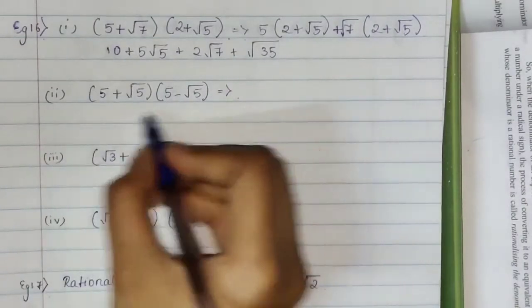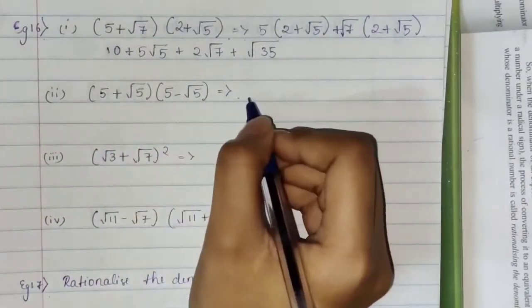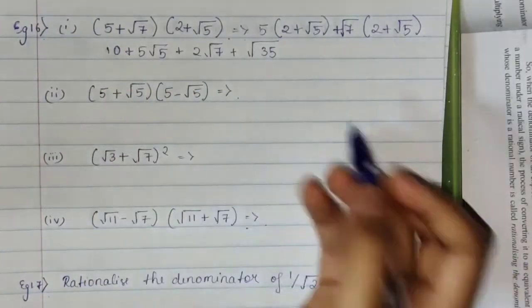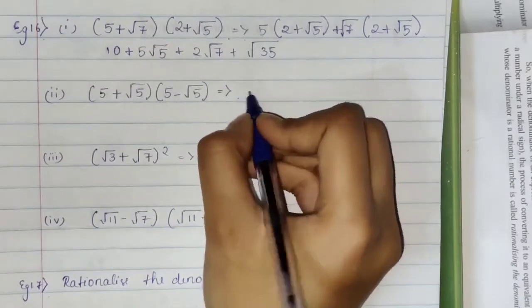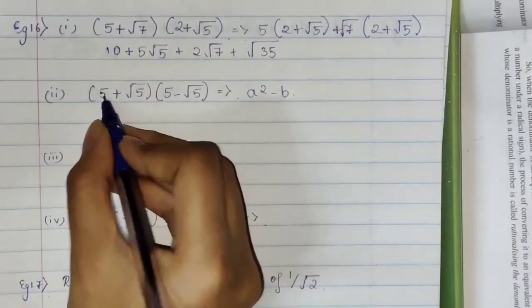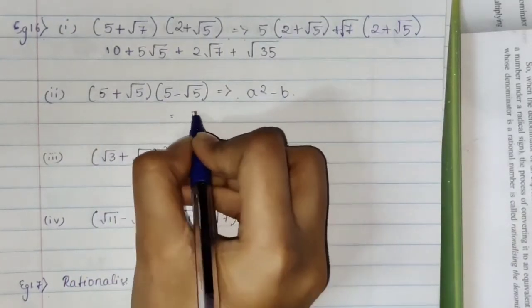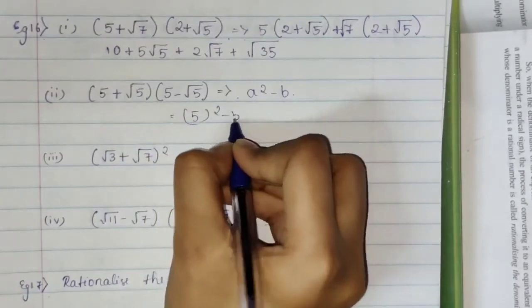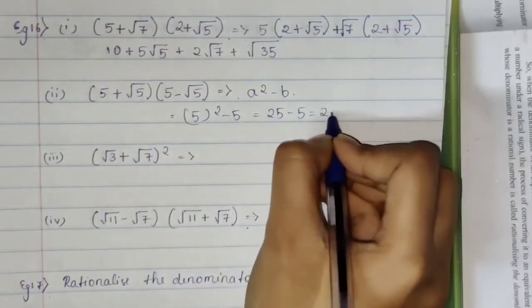The next question. Now this is according to the identity, which is a plus root b into a minus root b, but here a, b both are 5, doesn't matter. However, a plus root b into a minus root b formula, the result is a square minus b. So here a and b both are 5, so just substitute it, which is 5 square minus 5, which is 25 minus 5, which is 20.